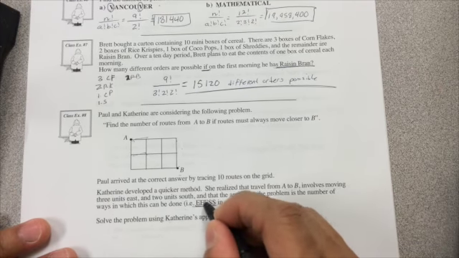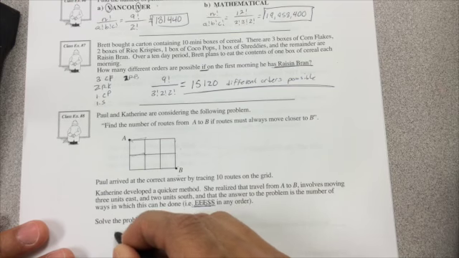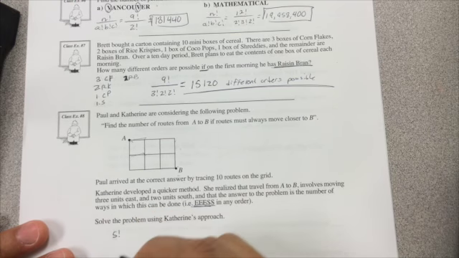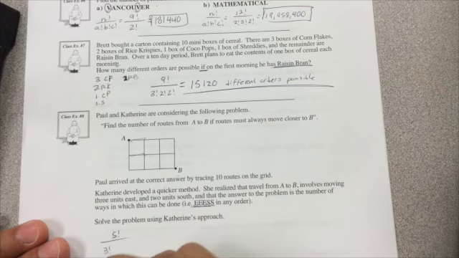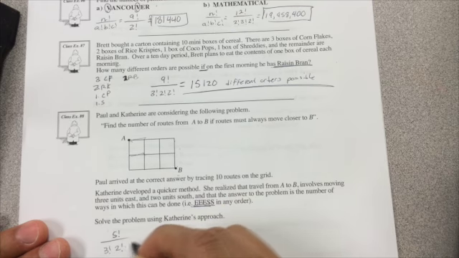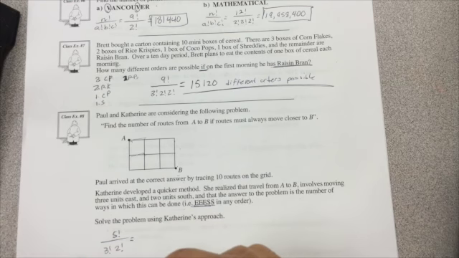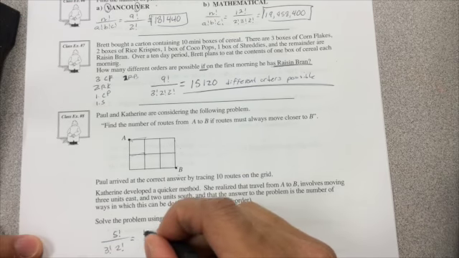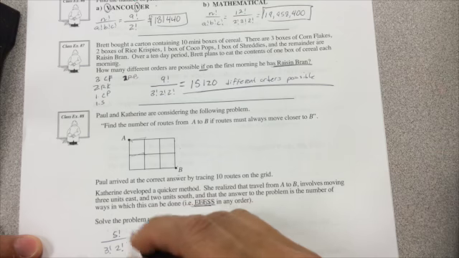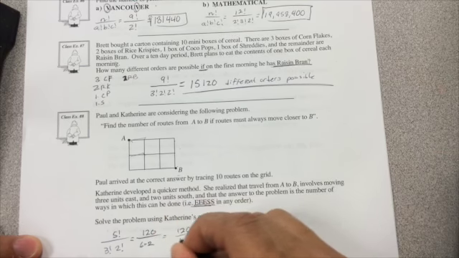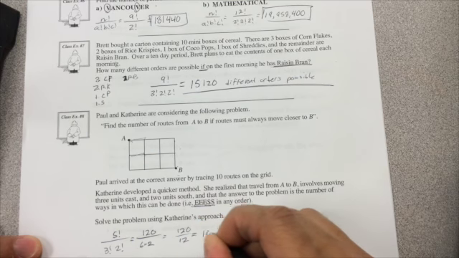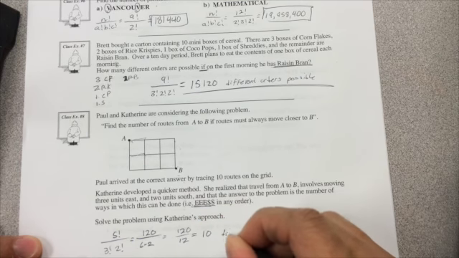Well, in total, there's 1, 2, 3, 4, 5 different directions, so 5 permutation, and I have 3 E's and 2 S's, so 3 E and 2 S's, which would equal 5 permutations, so 120 divided by 6 times 2, or 120 divided by 12, which is equal to 10 different routes.